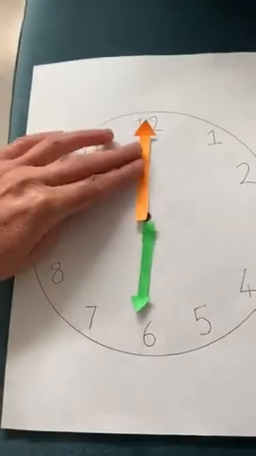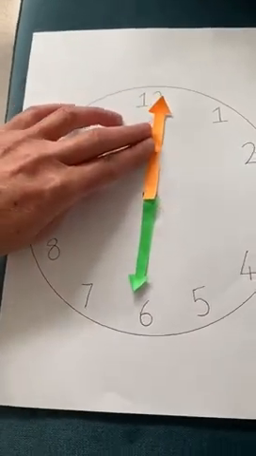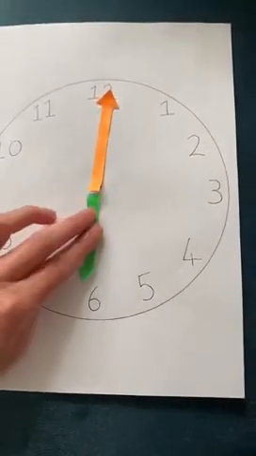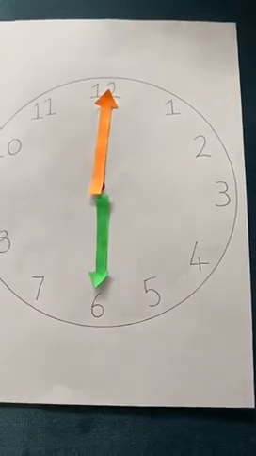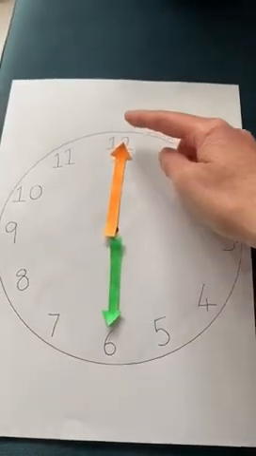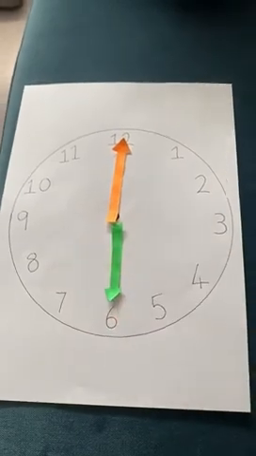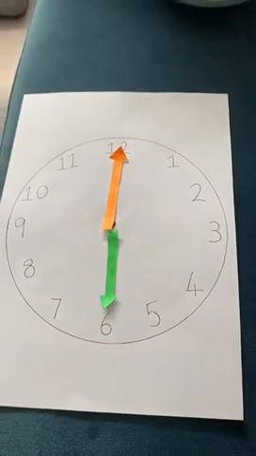It's a bit fiddly to do this, but there we go. It's the best we can do. So I now know that it's o'clock because the minute hand is pointing to the number 12 at the top, and the hour hand is pointing to the number 6. So it is now 6 o'clock.